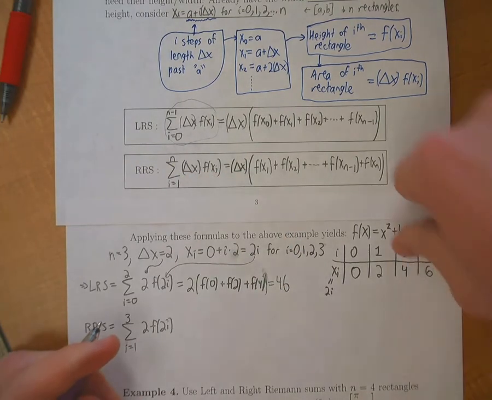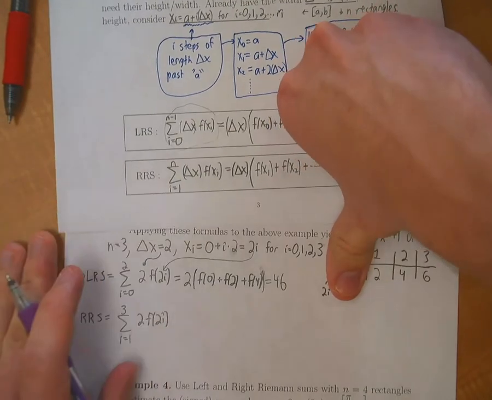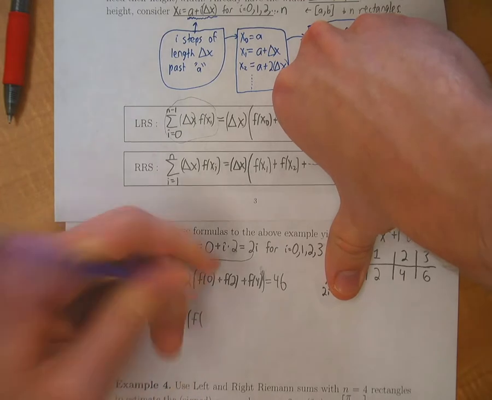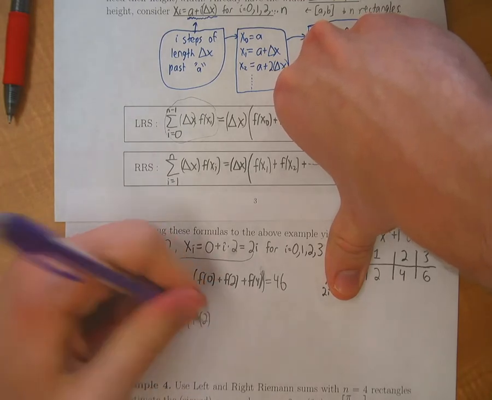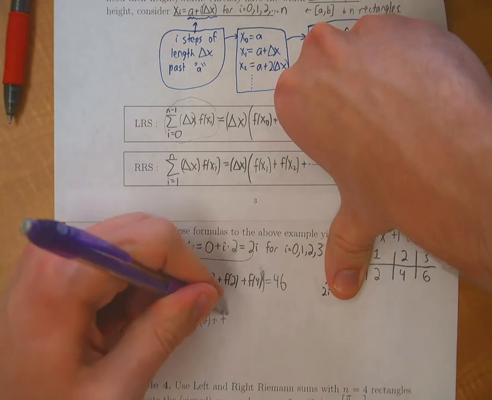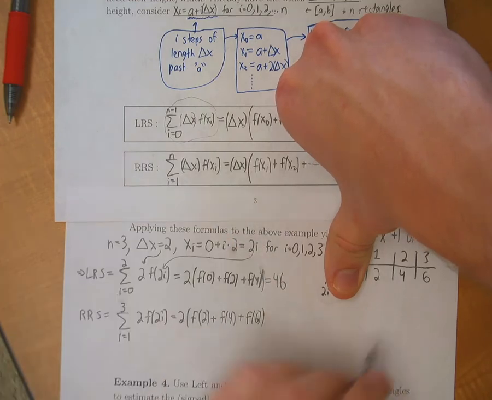Now for the right Riemann sum, it's similar, except now we just need the last 3 terms. So we have 2 times f of 2 plus f of 4, and then plus the function value at x sub 3, so 6.